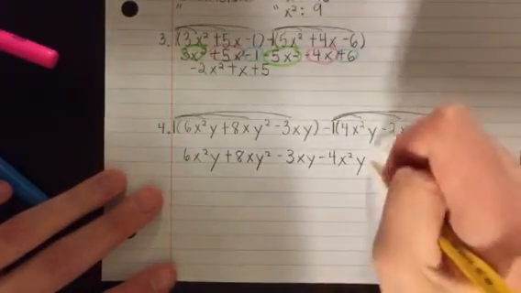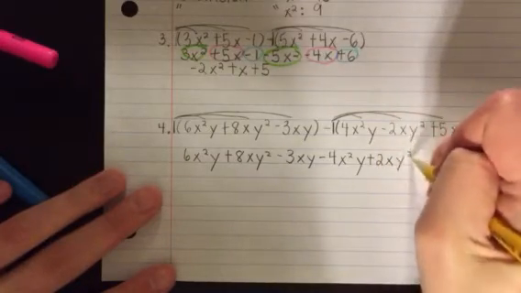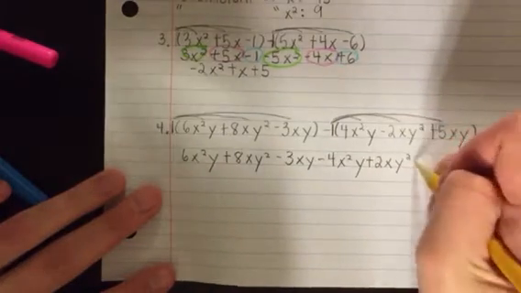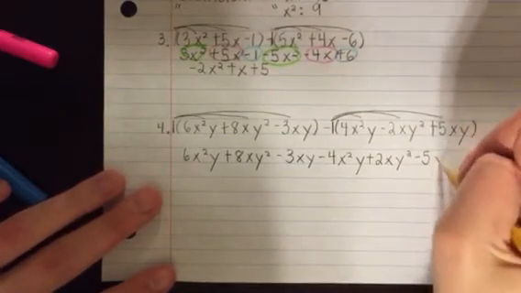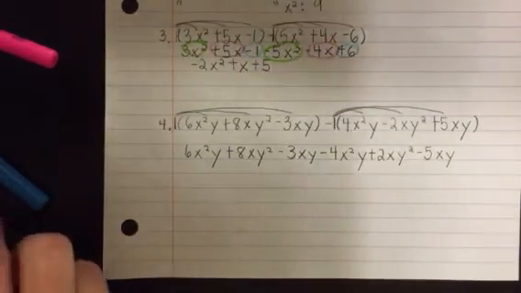Again, multiplying by a negative 1, that's going to make that positive 2xy squared. And on the very last one, that negative 1 times 5 is going to make that a negative 5xy. Okay, so now I can combine my like terms.